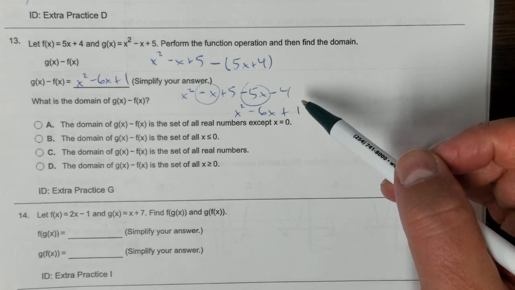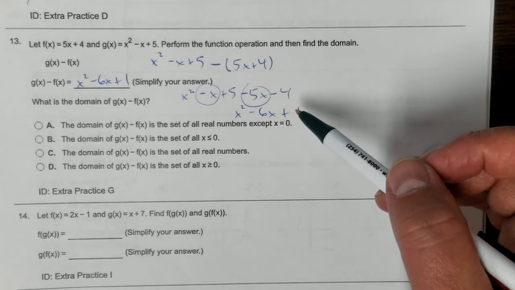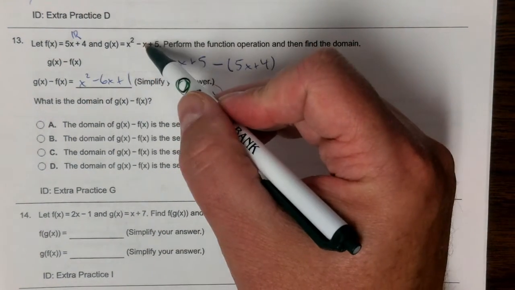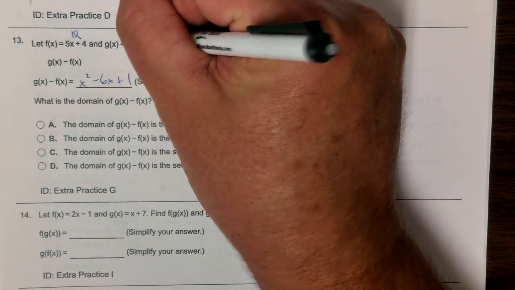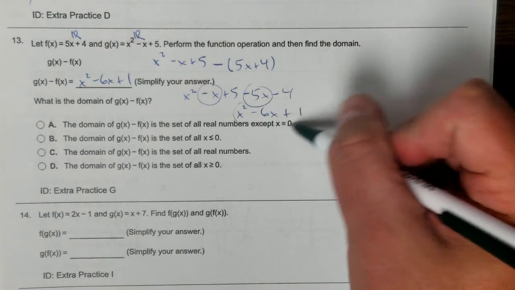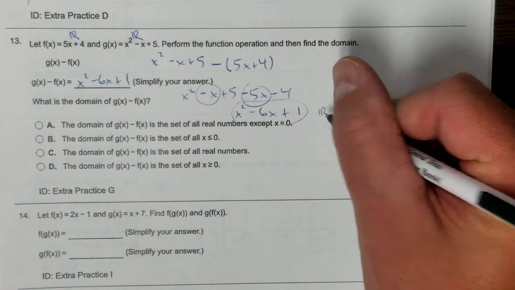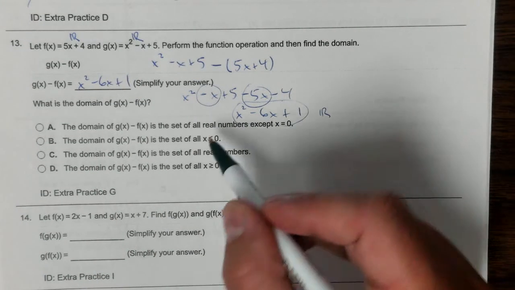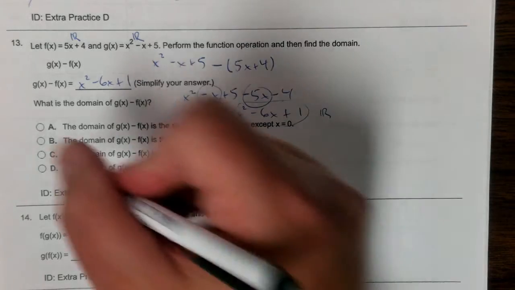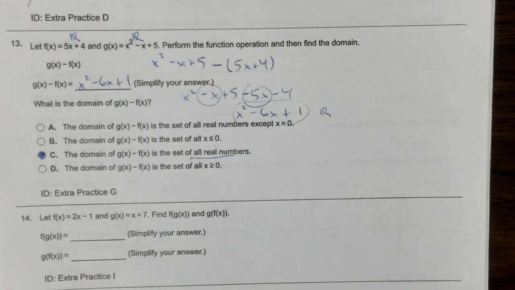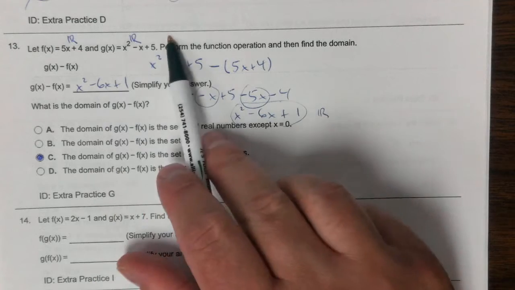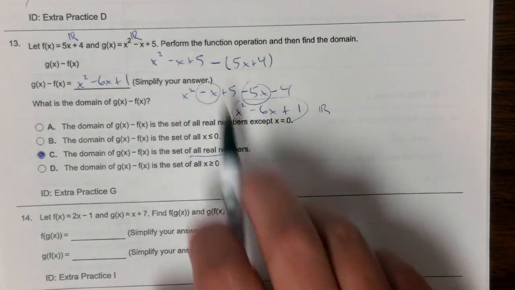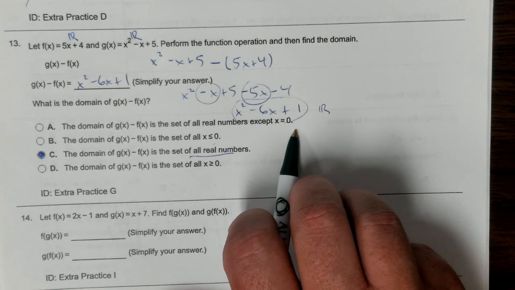And remember, just like for linear functions, this would be all real numbers. For a quadratic, this would be all real numbers. And for the result, which is also quadratic, this would be all real numbers. And so there's no limitations at all anywhere. And so it's going to be all real numbers for this one. Make sure you look at every piece, because if it were undefined here, but not for here, you'd still have to put it.